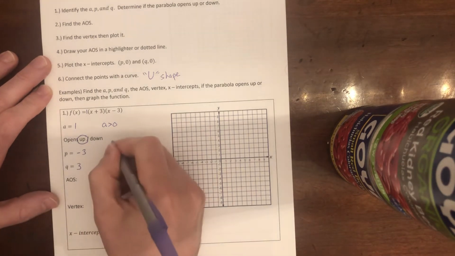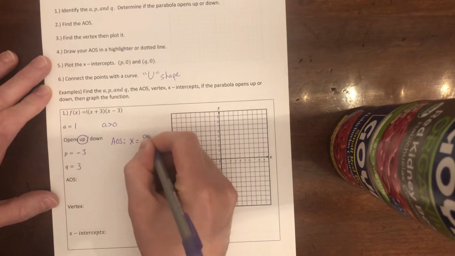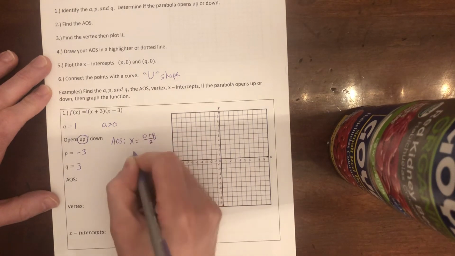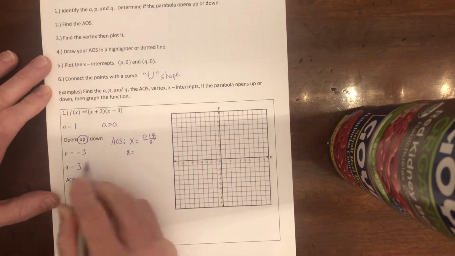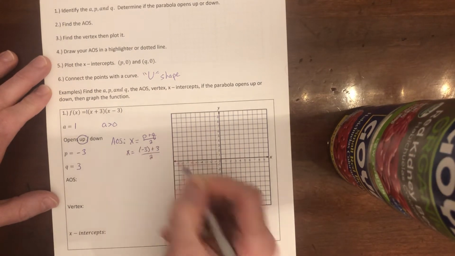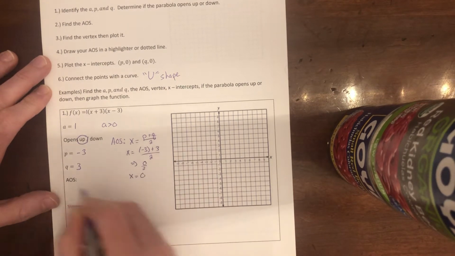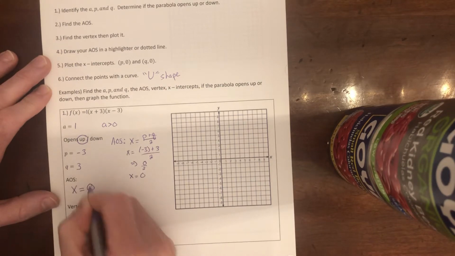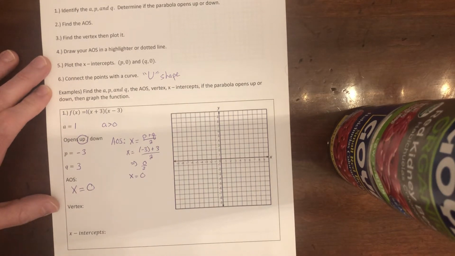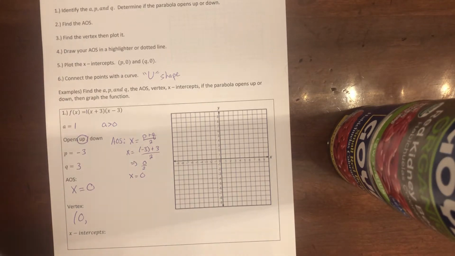Now, when we go to find the axis of symmetry, remember the axis of symmetry is p plus q divided by 2. So when we plug these in, we'll do -3 plus 3 divided by 2. -3 plus 3 is 0. 0 divided by 2 is 0. So our axis of symmetry is x equals 0. Remember, that also tells us our vertex.